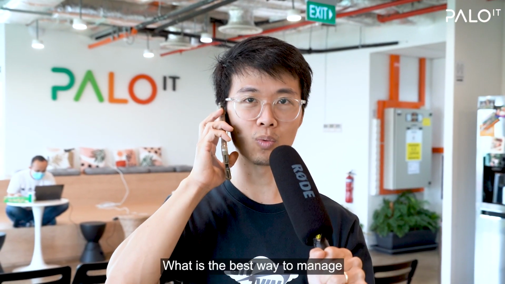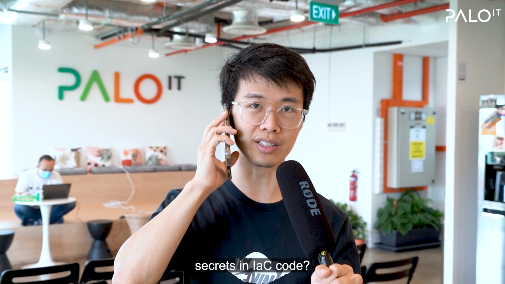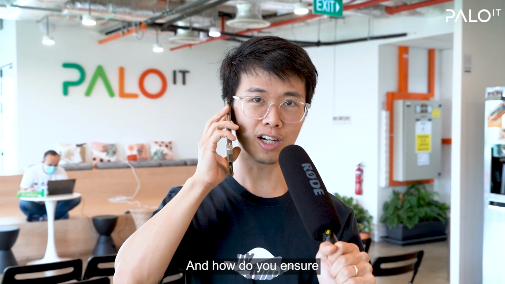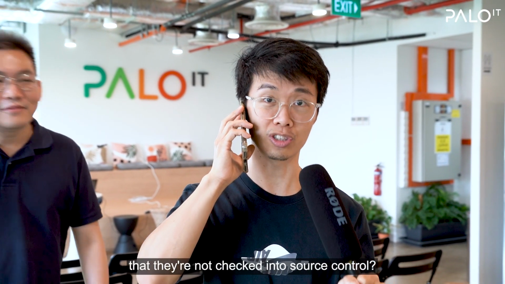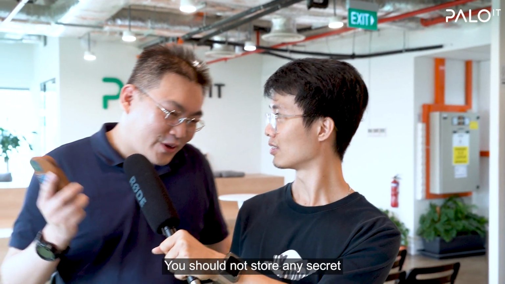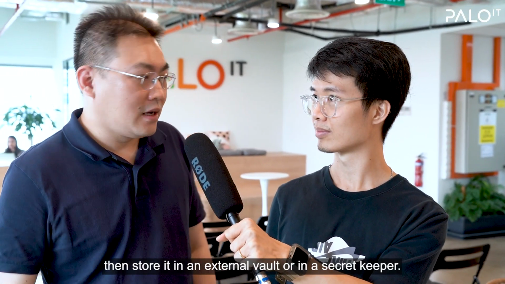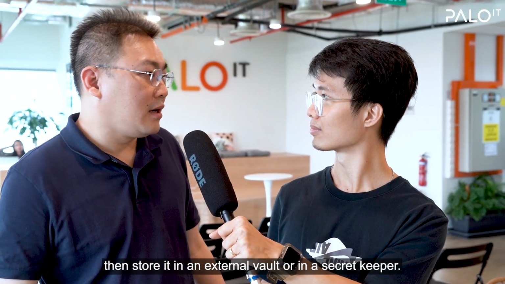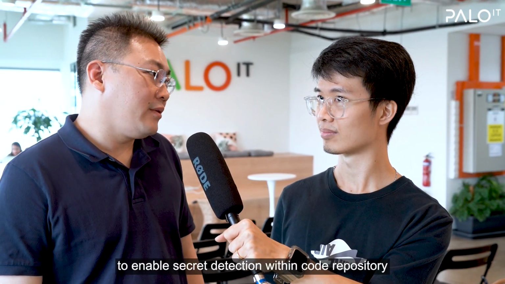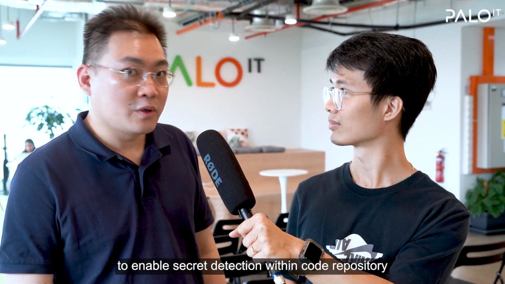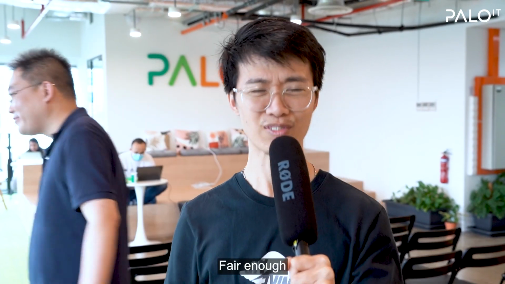What is the best way to manage secrets in IAC code? And how do you ensure that they are not checked into source control? Secret information. Generally, you should not store any secret in your IAC. If it's unavoidable, then store it in a vault or in a secret keeper. And don't forget to enable secret detection within your repository. Fair enough.